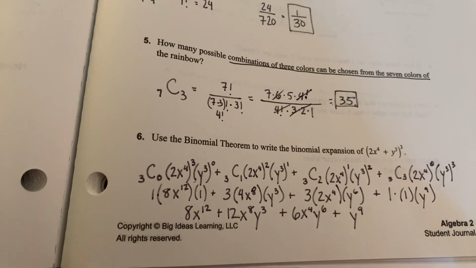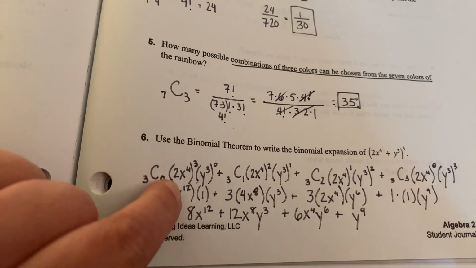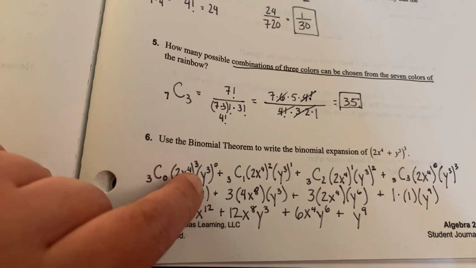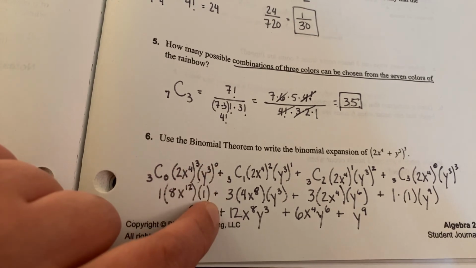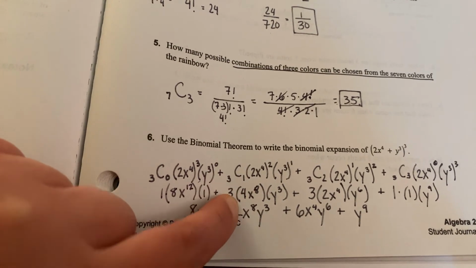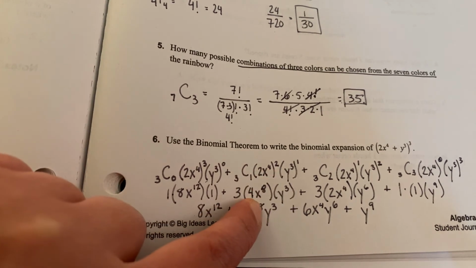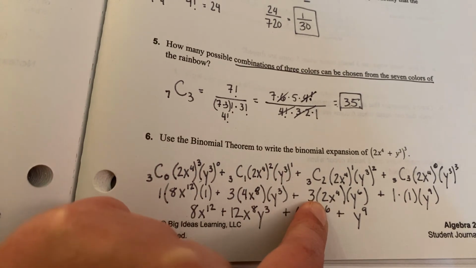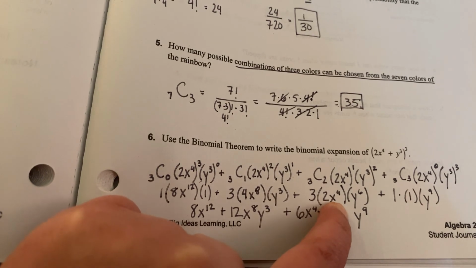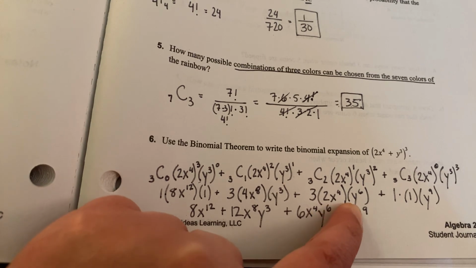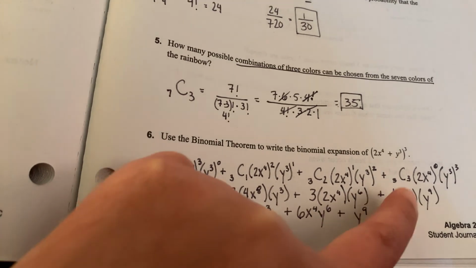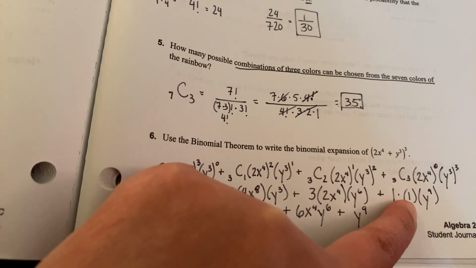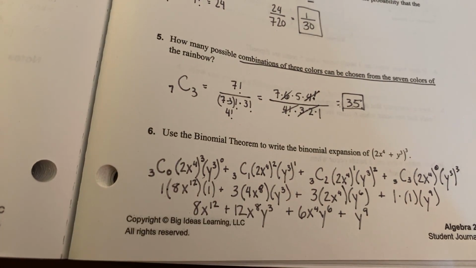And so, yes, then we simplify. So 2 cubed is 8, x to the 4th to the 3rd is x to the 12th, y cubed to the 0 is 1. 3 choose 1 is 3. 2x to the 4th, when that is squared, would be 4x to the 8th. y cubed to the first power is just y cubed. 3 choose 2 is 3. 2x to the 4th to the first power is just 2x to the 4th. y cubed squared is y to the 6th. 3 choose 3 is 1. 2x to the 4th, all of that raised to the 0 power is also 1. And y cubed cubed is y to the 9th power.